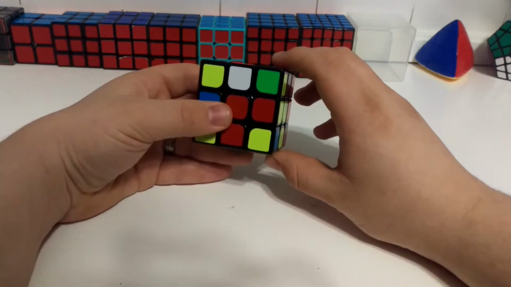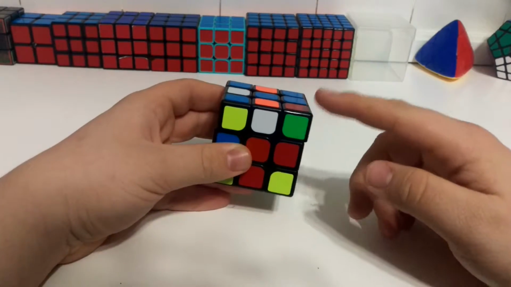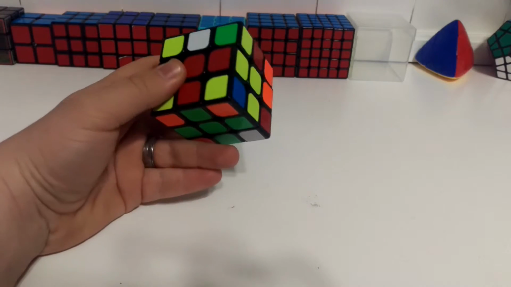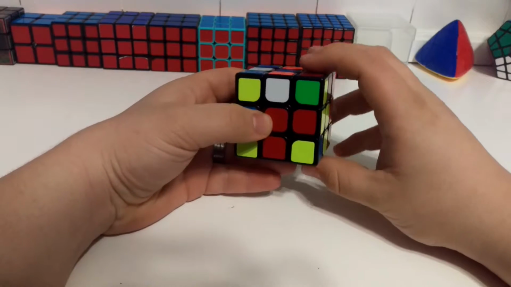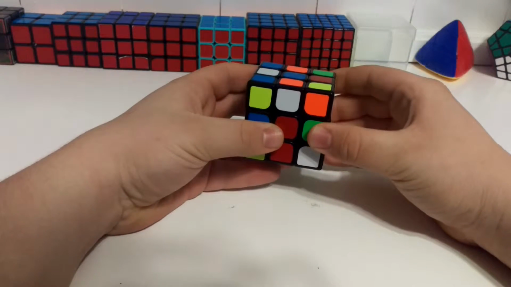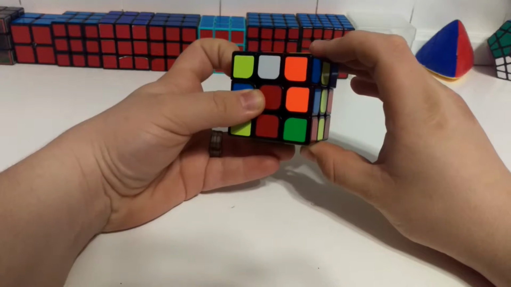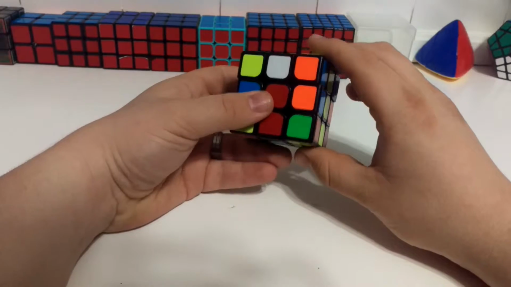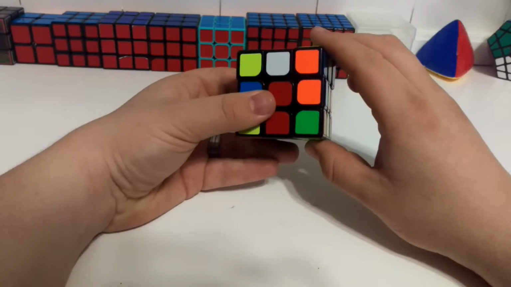And then we use this simple algorithm to move this corner around to put it into the corner slot in the correct way. And the algorithm is right, up, right inverse, up inverse. And you just repeat that over and over until this corner matches in here in the right way.